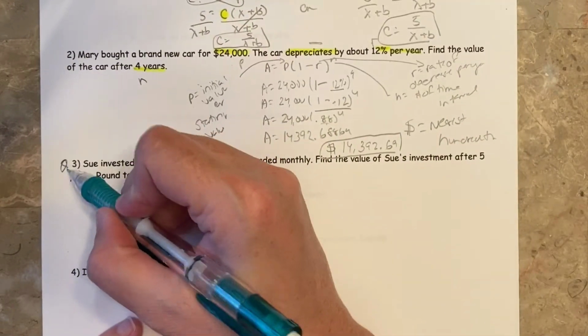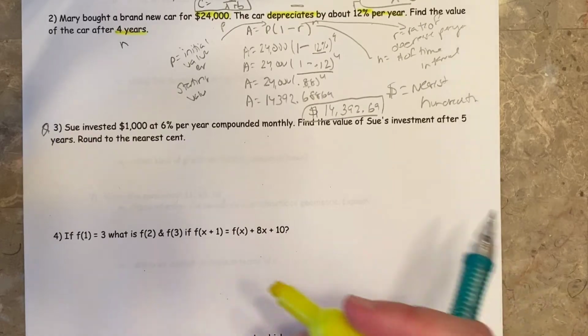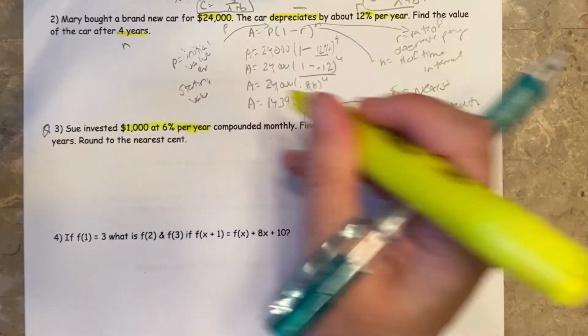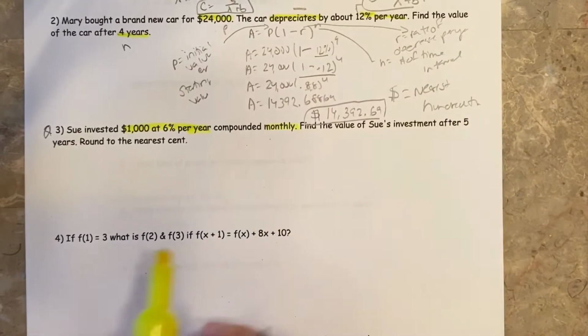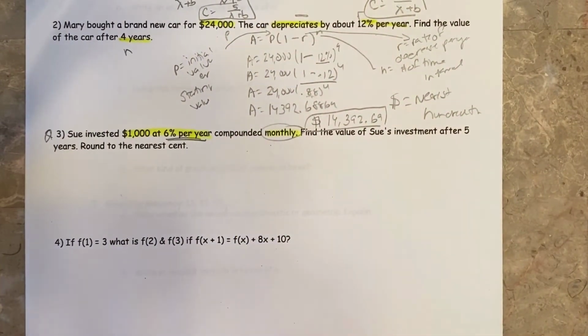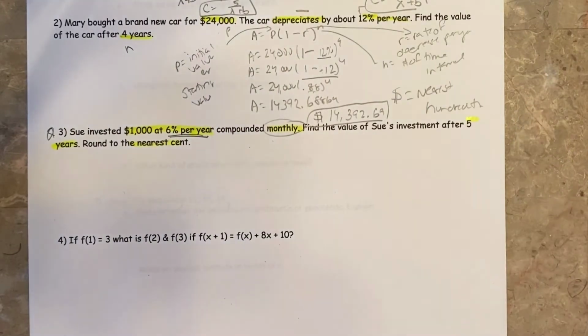All right, number 3. This one's definitely our more difficult one, but we've done this together in class, so this should look familiar. Sue invested $1,000 at 6% per year, but then it's compounded monthly. So the 6% is per year, but we're going to compound it monthly. Find the value of Sue's investment after 5 years, and this is to the nearest cent.